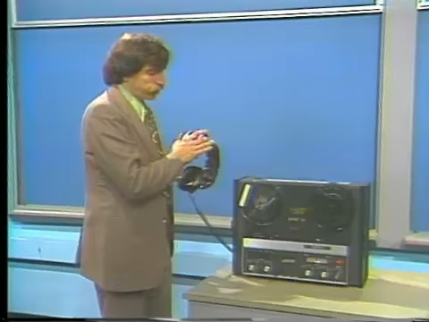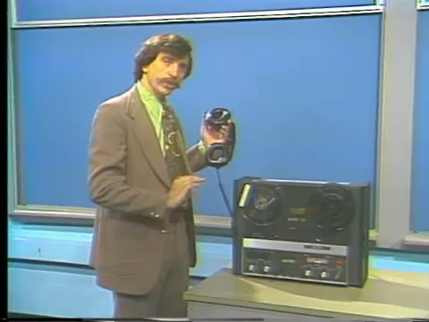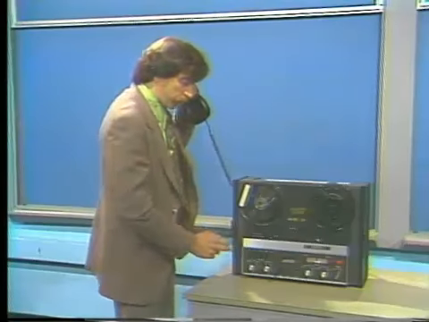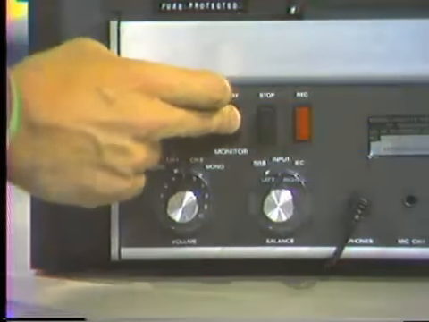Let me begin, first of all, by playing a little bit of the original, and then I'll switch to the result of Professor Stockham's enhancement, and then switch back and forth a few times to present a comparison. So we begin, first of all, with the original.